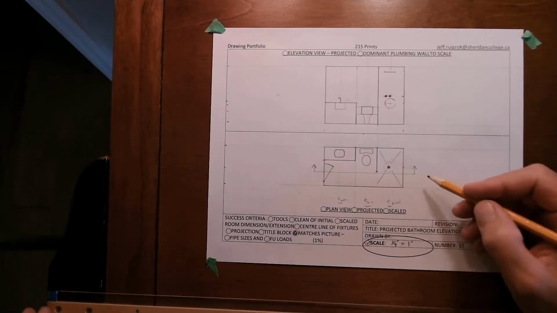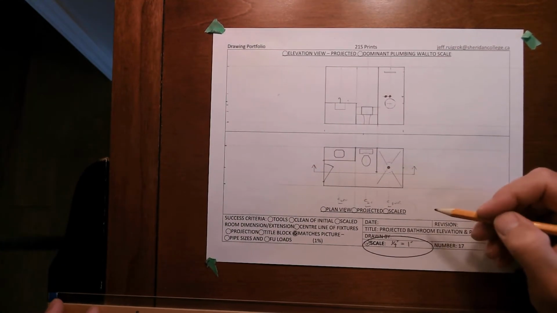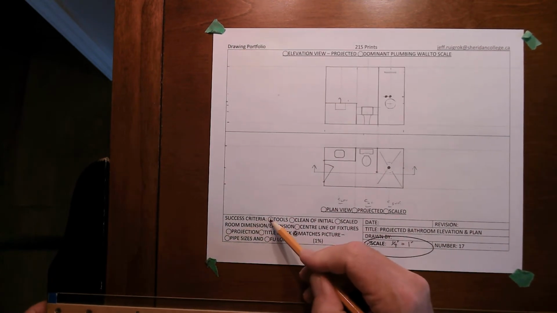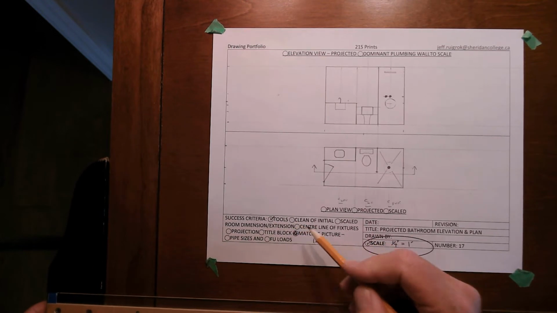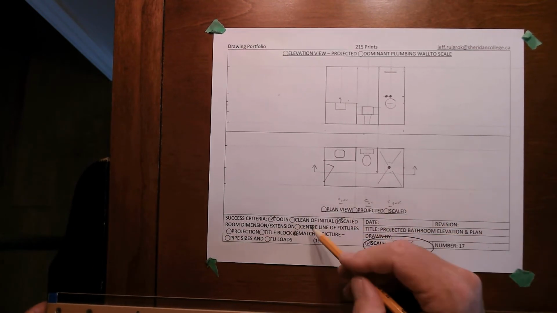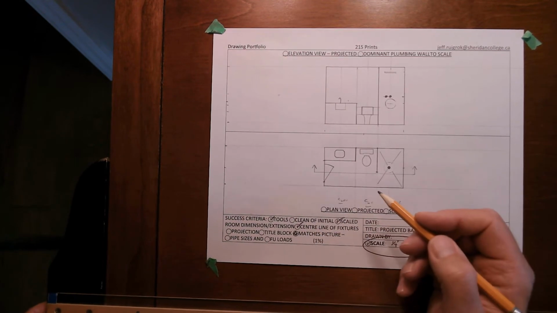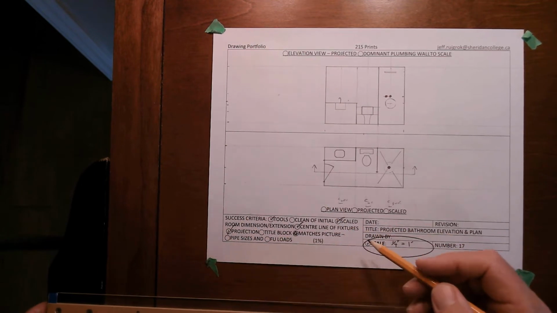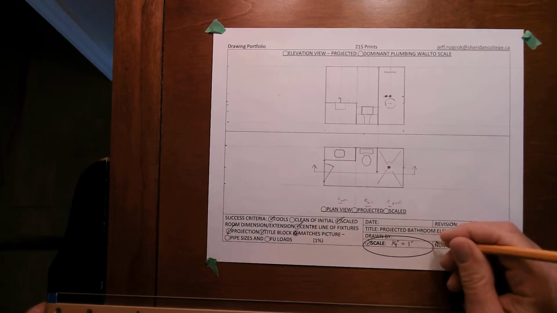There we go. So there's my cut line, so you can put your dimensions. I've used tools. Clean of initial lines, I haven't done that yet. Scaled, absolutely, 1/4 inch. Center line of fixtures, got it. Dimension extension lines, projection lines. Title block, no, not yet.